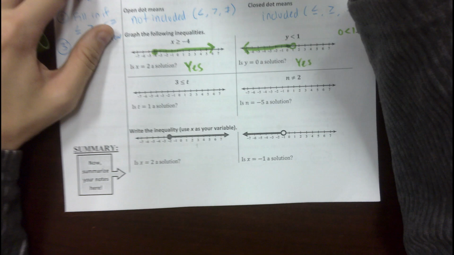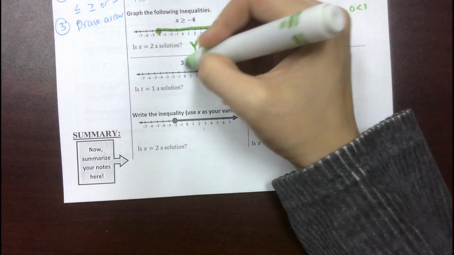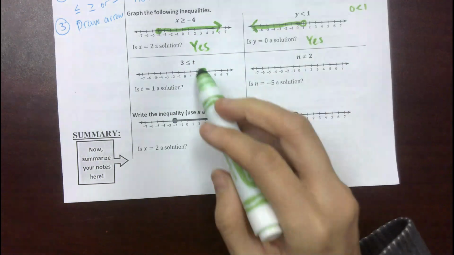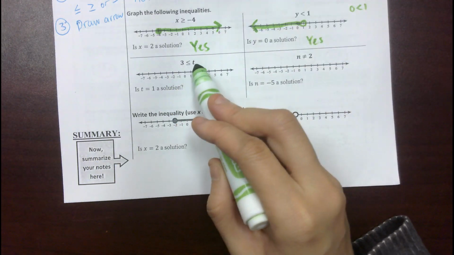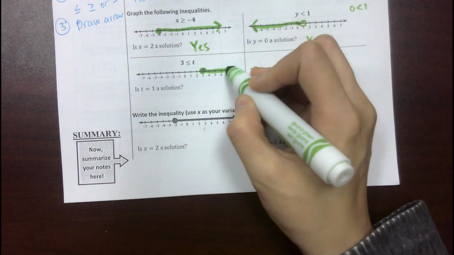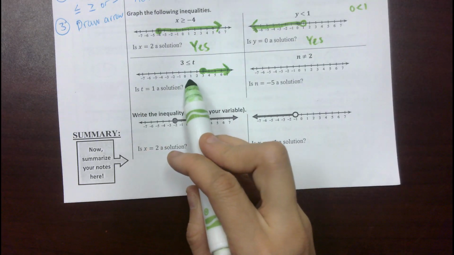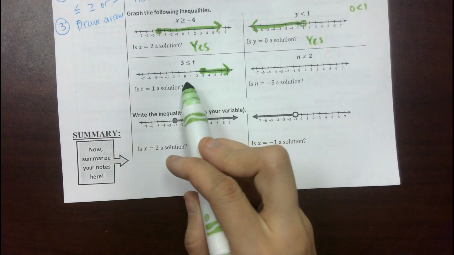Is t equal, okay, so we put 3 on here. We fill it in because of the line. We need numbers that are bigger than 3, right? It's eating the t, so our numbers need to be bigger than 3. Is t equals 1 a solution? So if you look over here, it's not in the arrow. So it's actually not a solution, right?